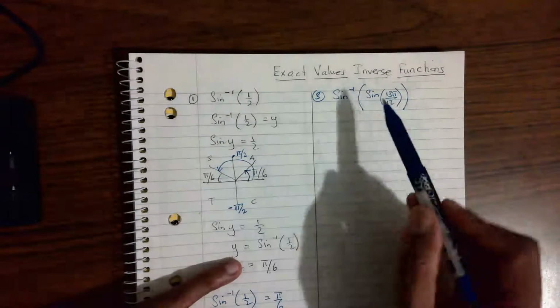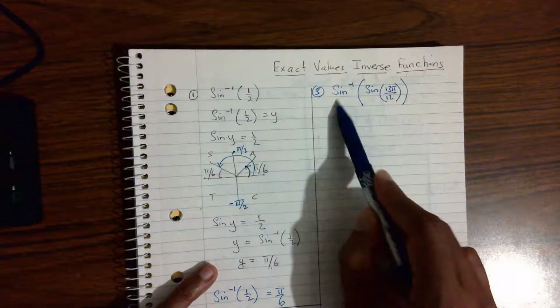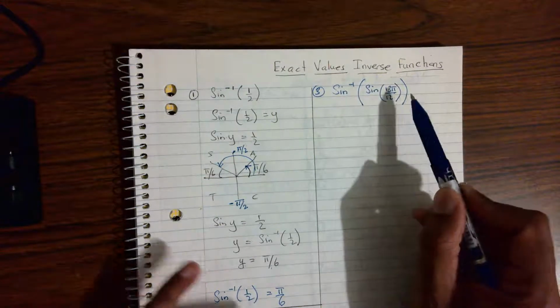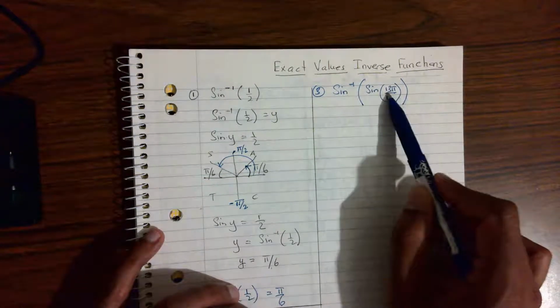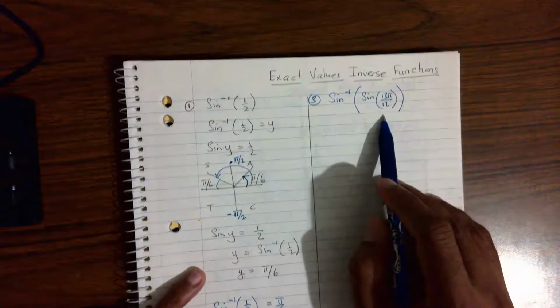So I've got a bit of an interesting one. If you have a look at this, sine inverse of sine of 13 pi over 12. Initially it looks a little bit different, but the process is exactly the same. I would rewrite this as an equation.